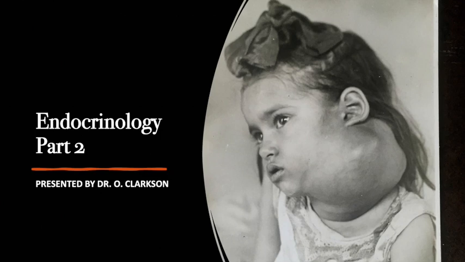Things that you can do to treat this. Propylthiouracil is one drug that you can use to help reduce thyroid production. But if it's really bad, you can give the person radioactive iodine treatment, and that's a radioactive ablation.